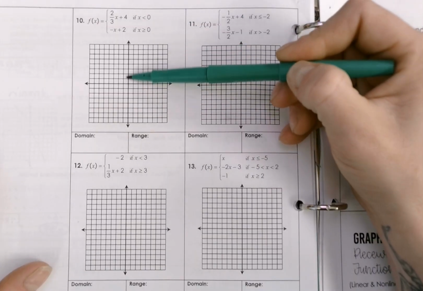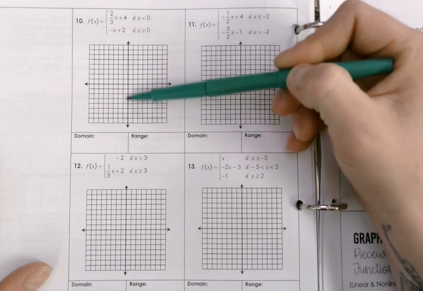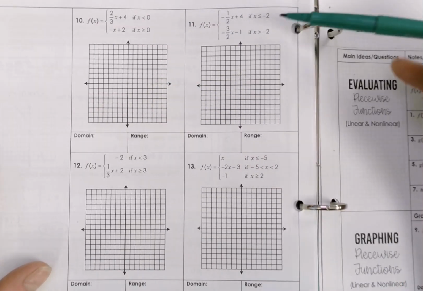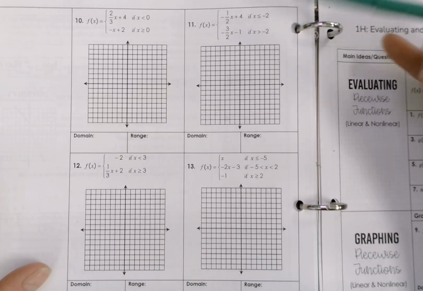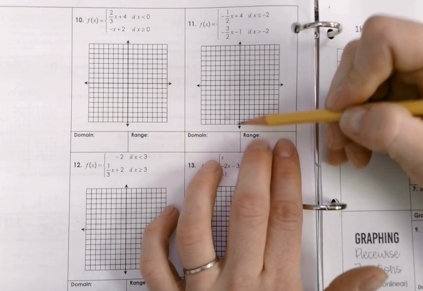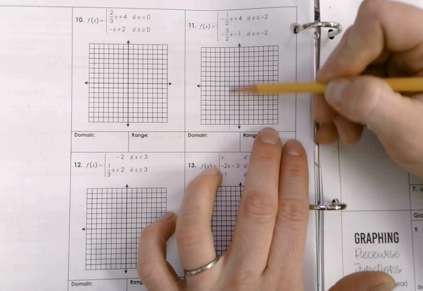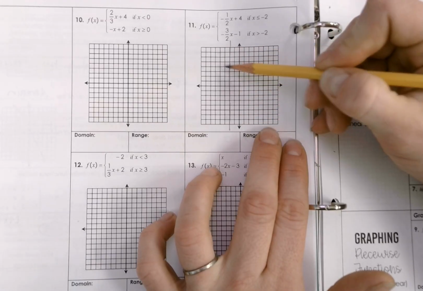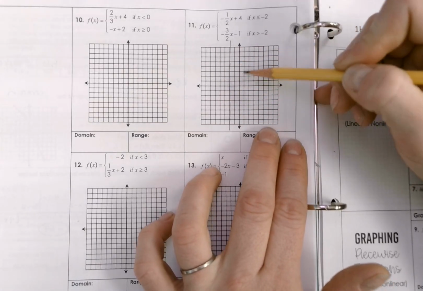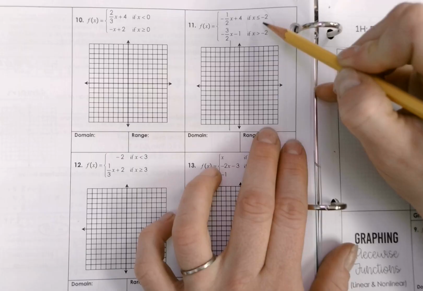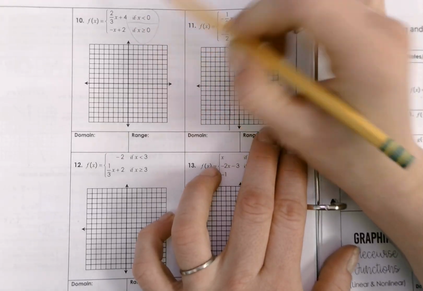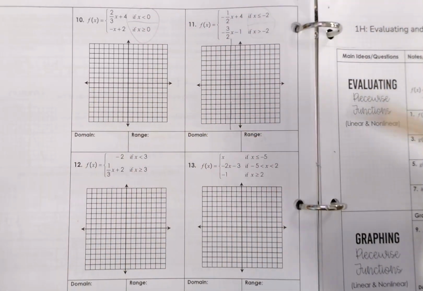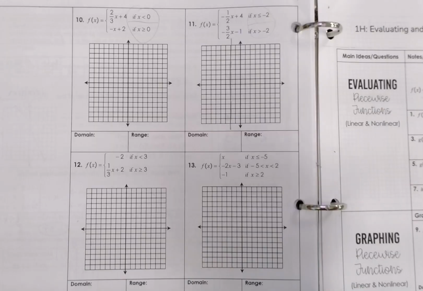So again, that y-axis is going to be the separation between the two lines. This one, however, separates at negative 2. So you're going to have one line that is to the left of negative 2 and another line that's to the right of negative 2. Right? We're looking at these statements to determine which part of the graph includes those lines. So, go ahead and give it a shot.